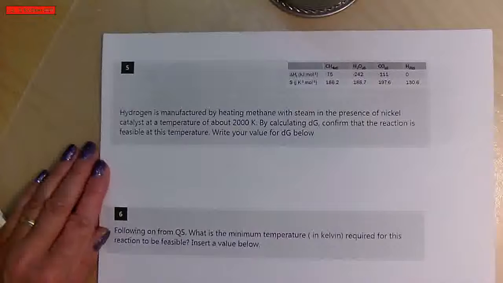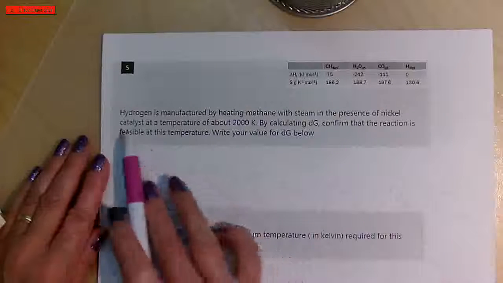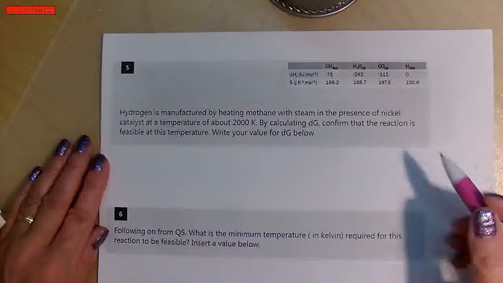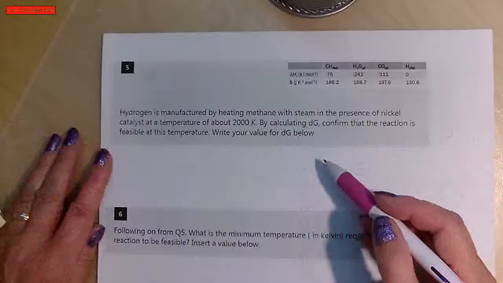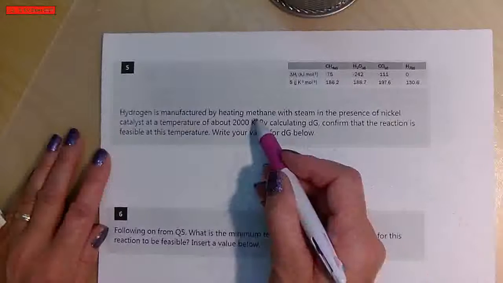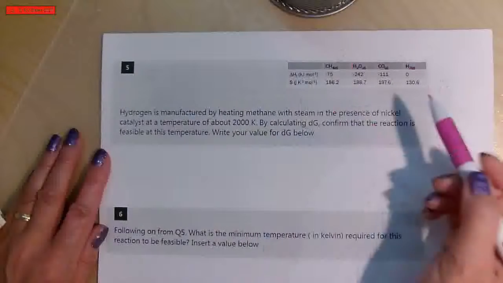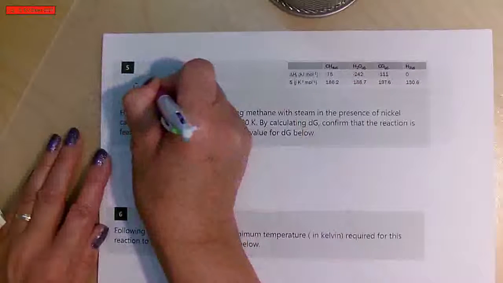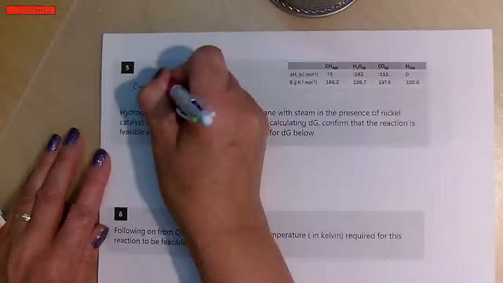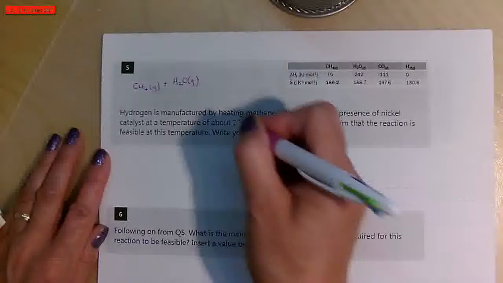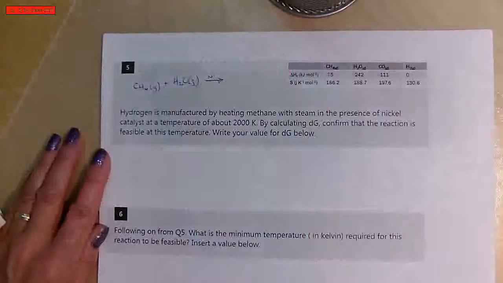Okay, so we've got the next question here, and it's saying that hydrogen is manufactured by heating methane with steam, and that's all it gives you. So you need to calculate delta G, but actually you need an equation, so you're going to have to write one. So methane, even if you don't know, have a look in this table here, and you can see methane is CH4. It's telling you that methane is heated in the presence of steam, which is water, H2O gas, in the presence of a nickel catalyst. You can put that on the arrow if you like, and that's going to give you hydrogen.